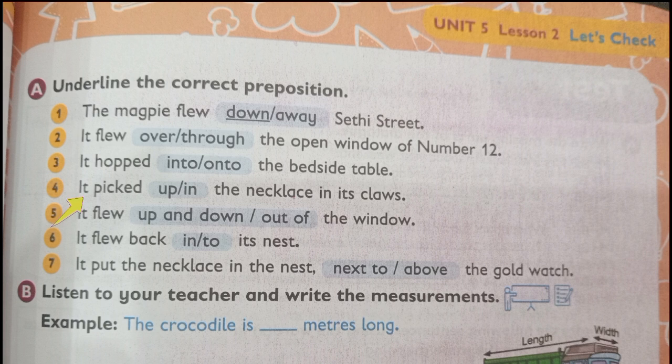Number 4 देखें. It picked up or in the necklace in its claws. Now up suggests it's lifting something, right? While in indicates location, right? Here the magpie is lifting the necklace, so we will choose up. Let's underline that.